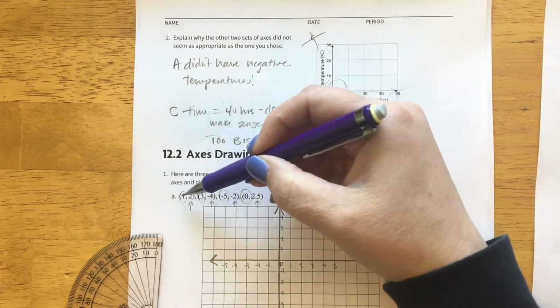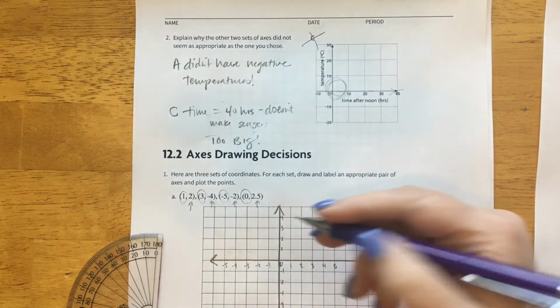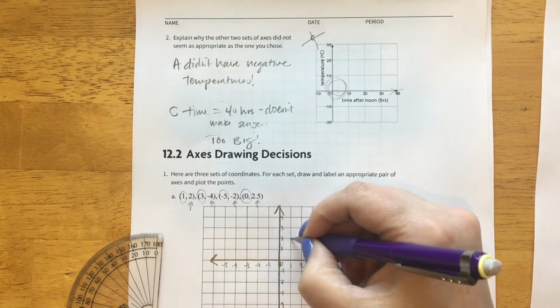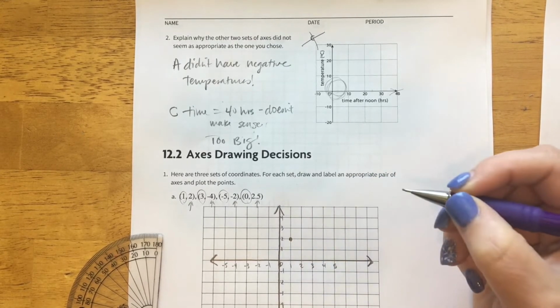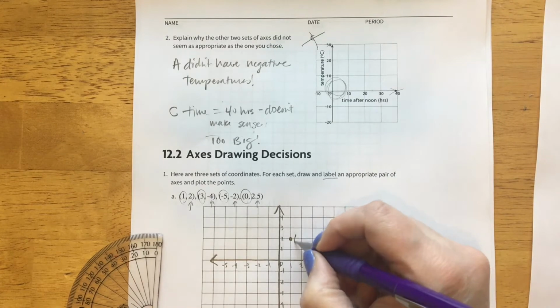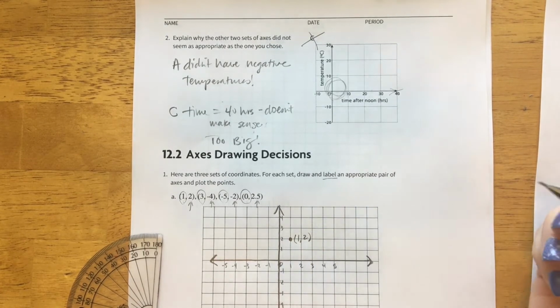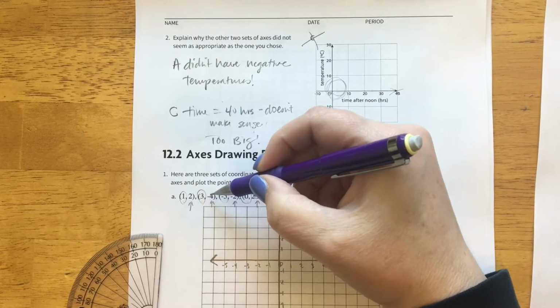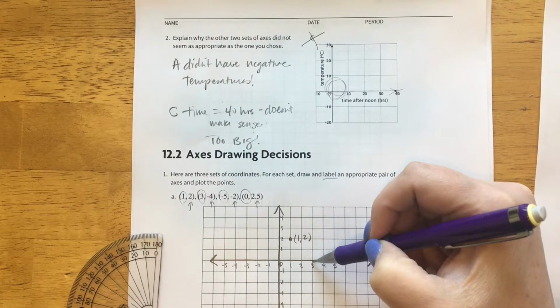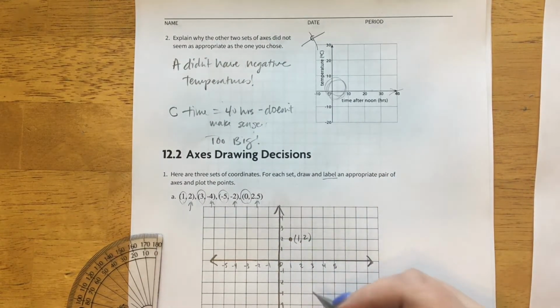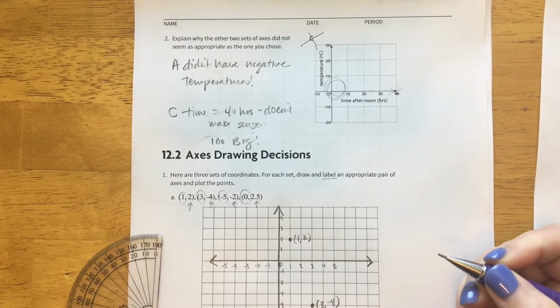Let's plot these points. My first point is at 1, 2. So to the right 1, up 2. There's my first point. It says draw and label, so I'm going to label that 1, 2. And then my next point is 3, -4, so I'm going to go positive 1, 2, 3, and then down 1, 2, 3, 4. So there's my next point at 3, -4.